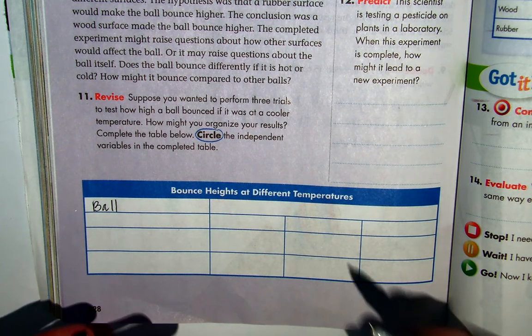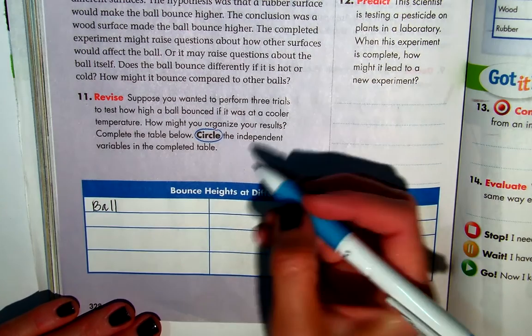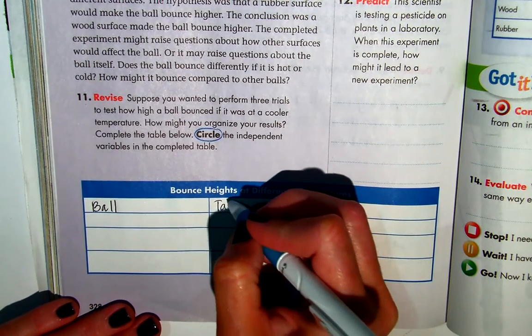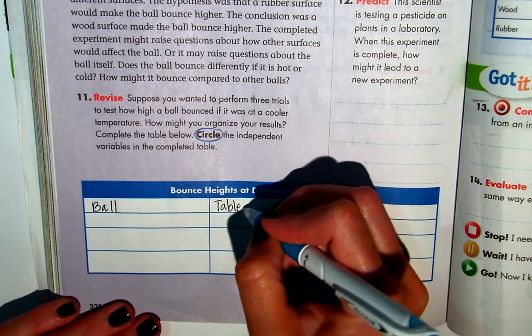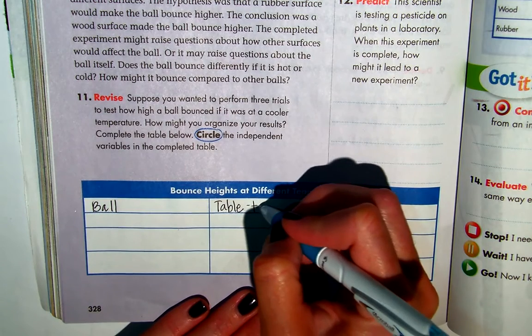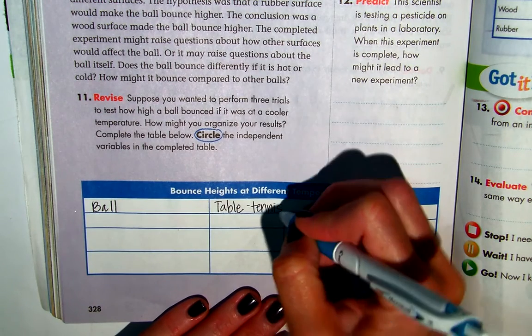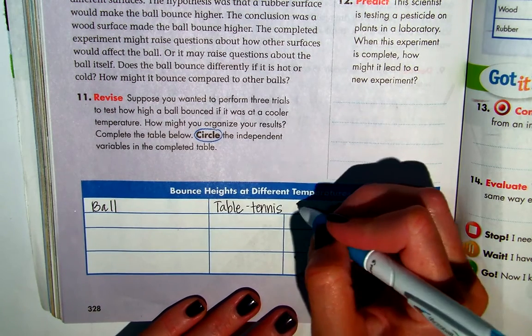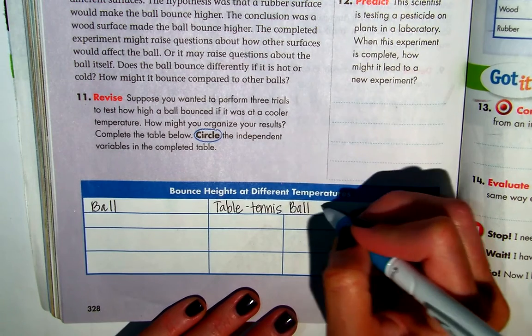So right across here, we're going to write table tennis ball, bounce height.